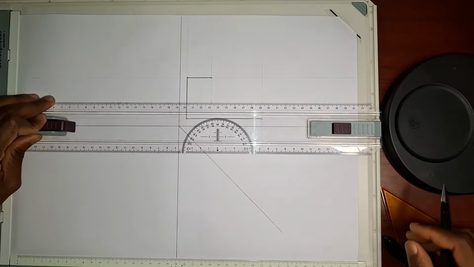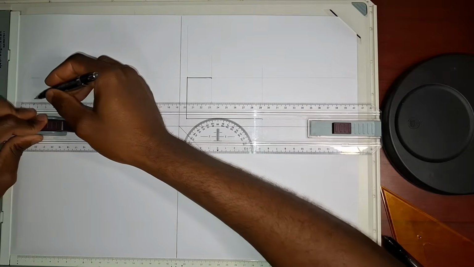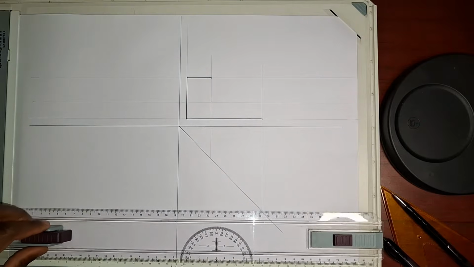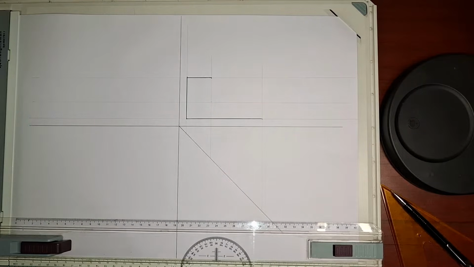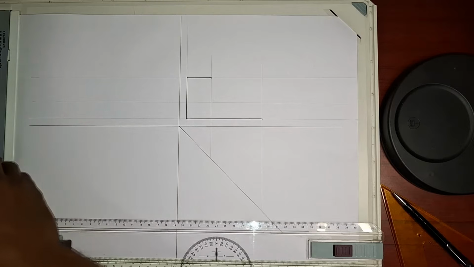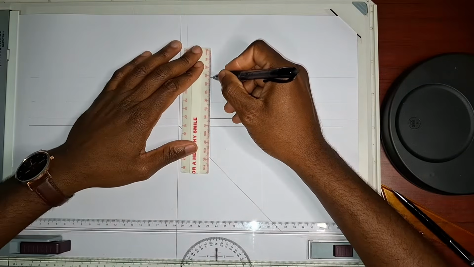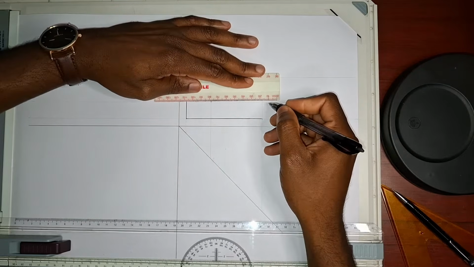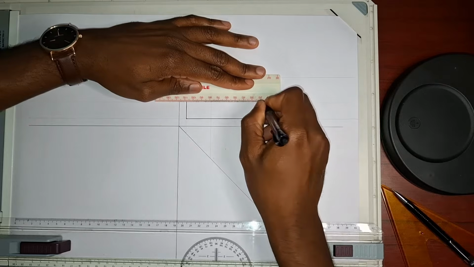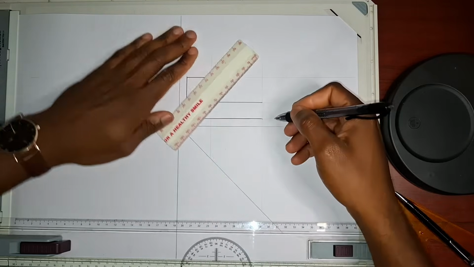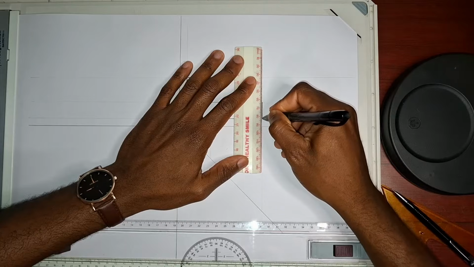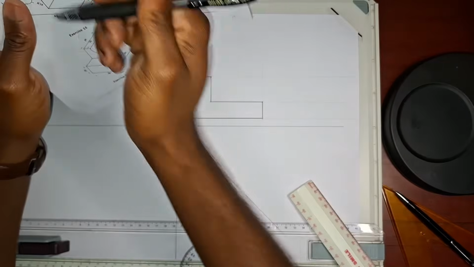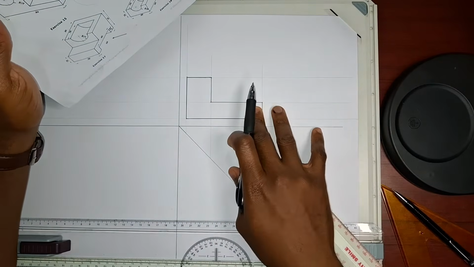Then you come with that, then you draw, right? Then now you can make those lines dark. Dark. And right there, right? Now this is our left view.